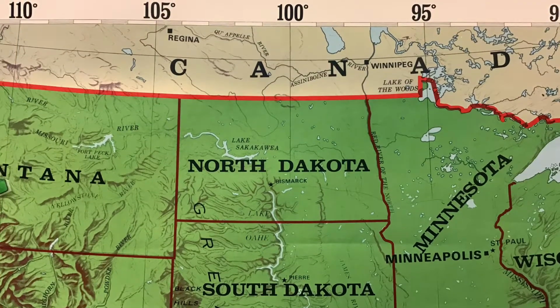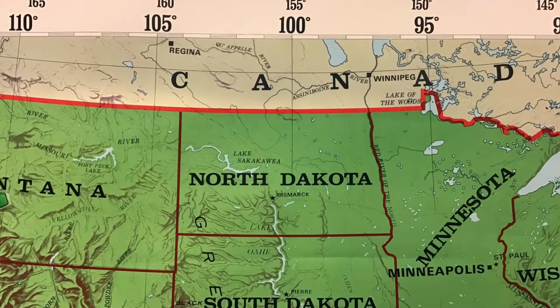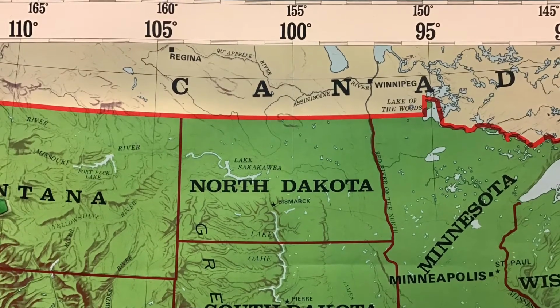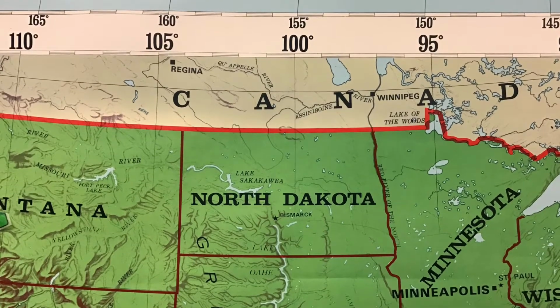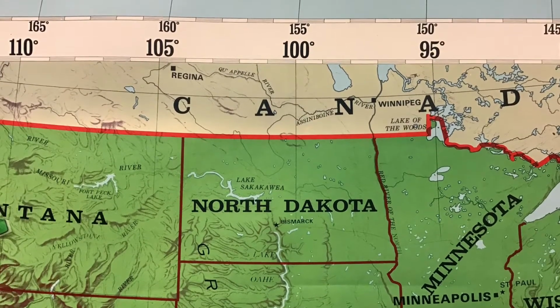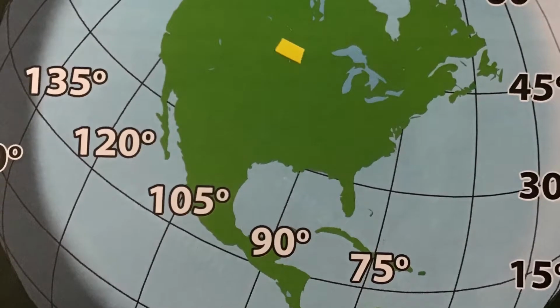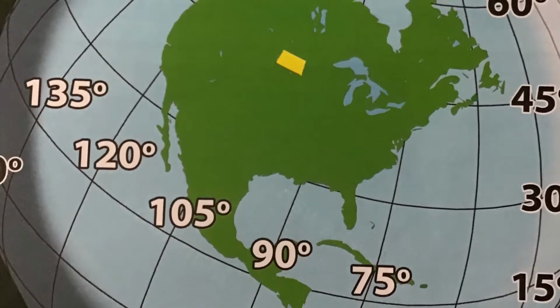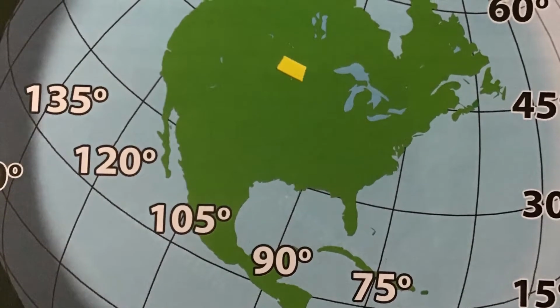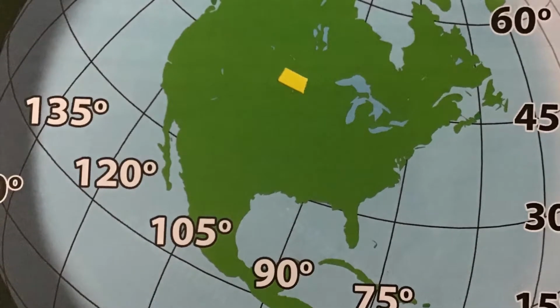As you can see, North Dakota falls between the 95th and 105th longitudes west of the prime meridian, and you can see where the red line is, the Canadian border and North Dakota share at the 49th parallel or the 49th latitude. The continent of North America, you can see highlighted in yellow here, is North Dakota. It's literally in the center of the continent.